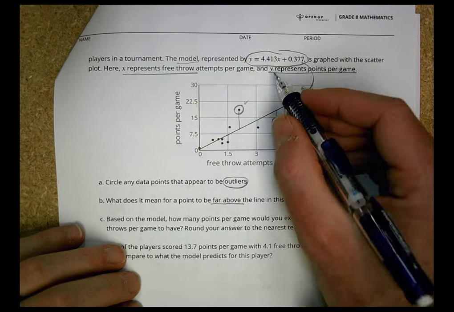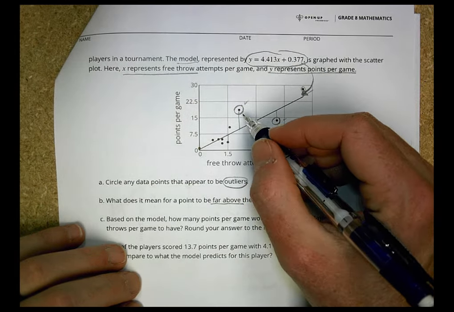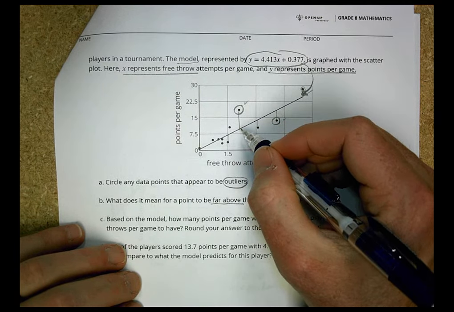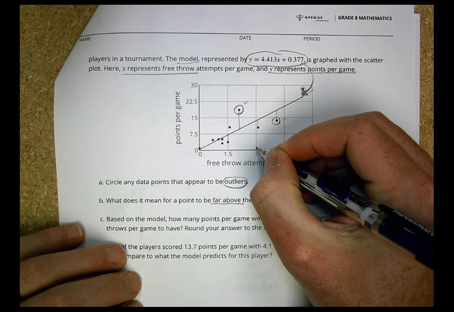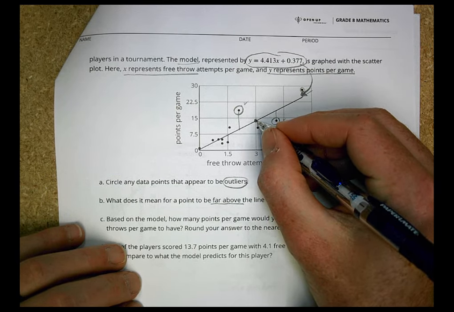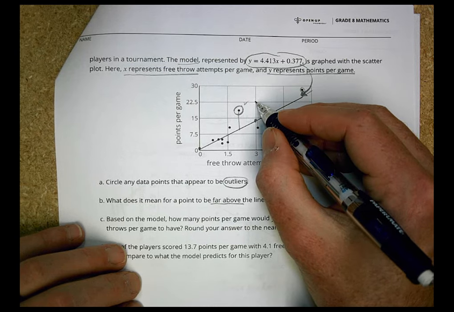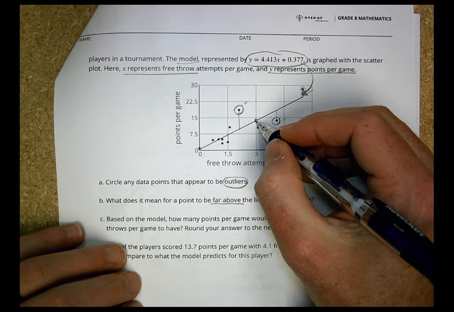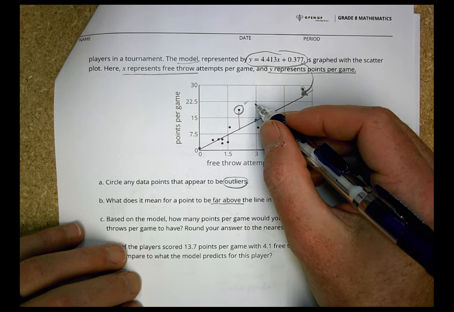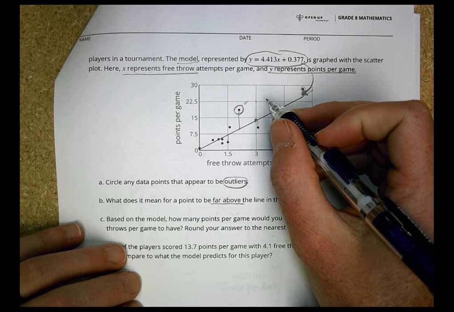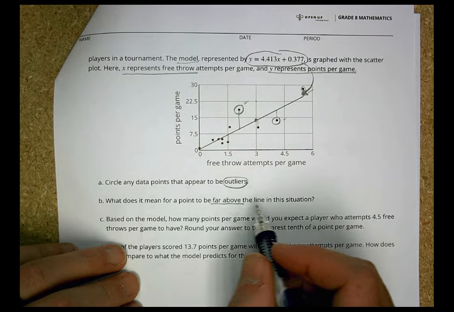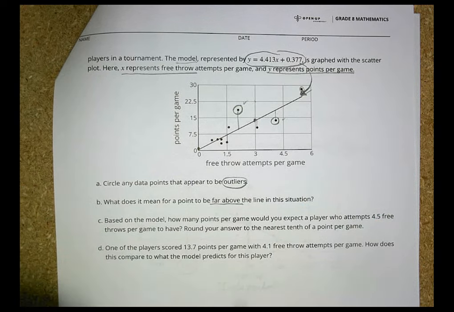Well, in this case, if I'm far above the line, it means that I made more points than I was predicted to make. You see, if I had 3 free throws, I'm predicted to make only about 12 points. But if I'm up here, I make 22, I made more than what was expected. So to be above the line means that I made more points than was predicted by the number of free throws. So I made more. There's an increase there. Again, I'm not going to write that out. I'm talking it through. You can write that out yourself.